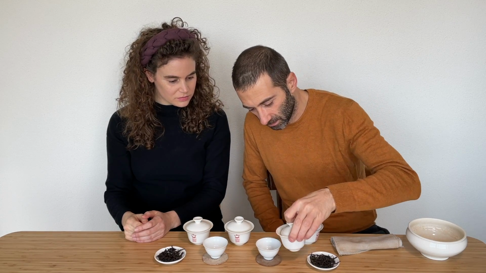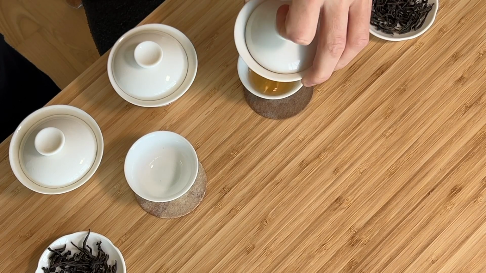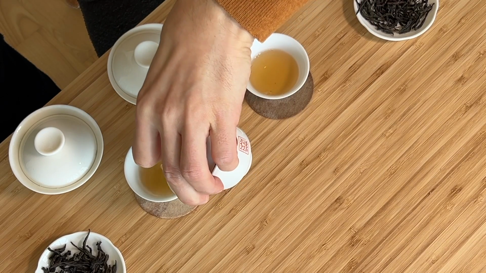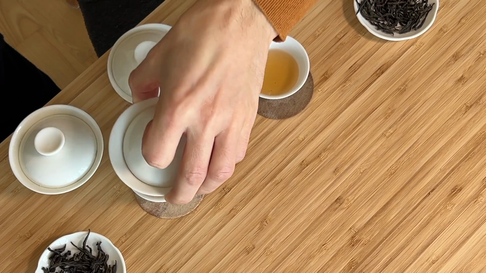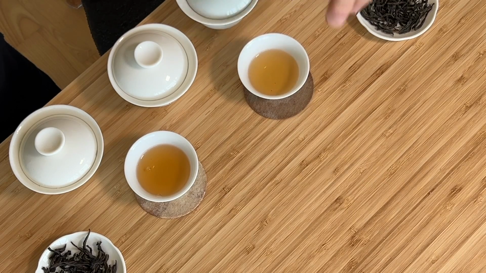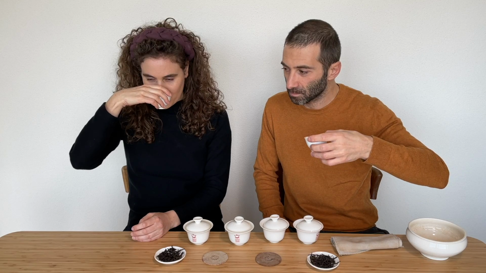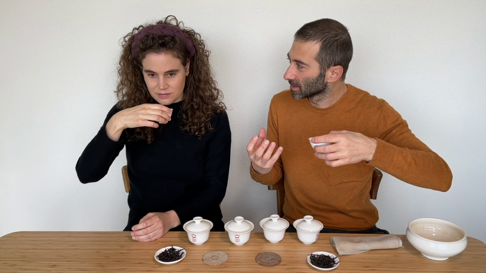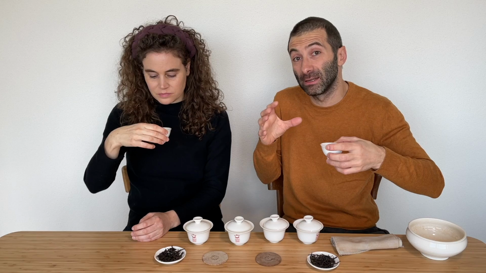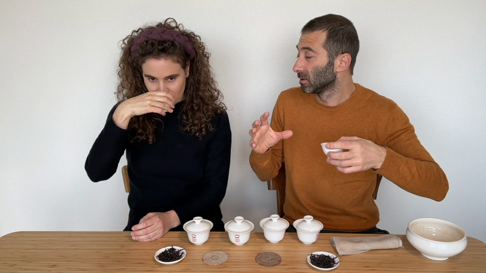Let's move on. Different color already. Different color, right? You taste the roastiness? Yeah, it's so much there. Actually, this is a fairly roasted Wuyi Anja.